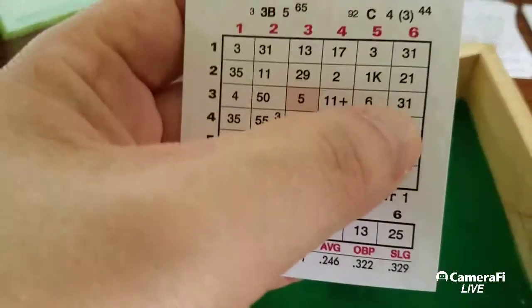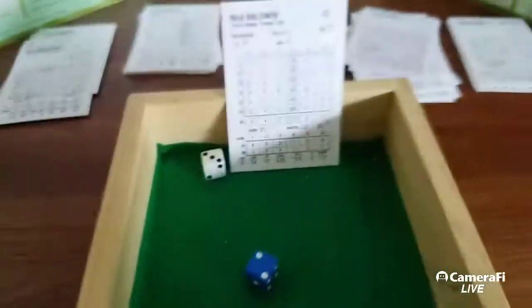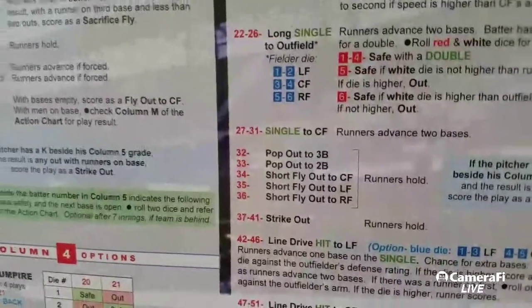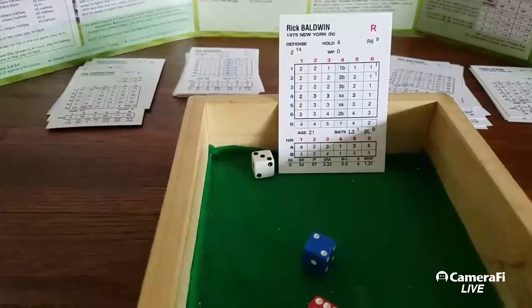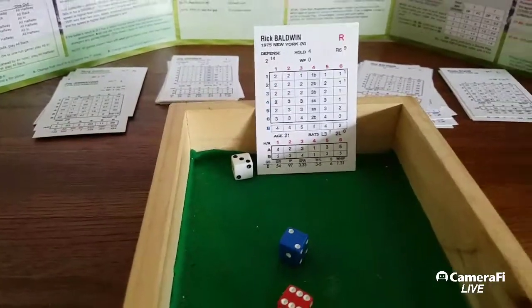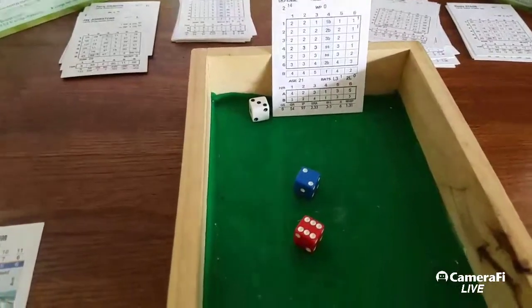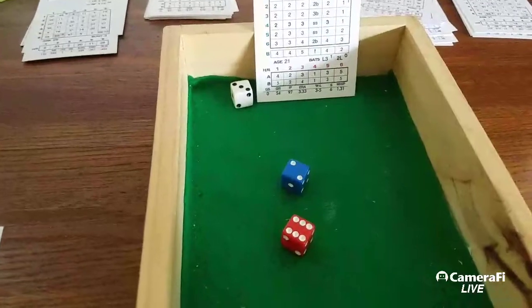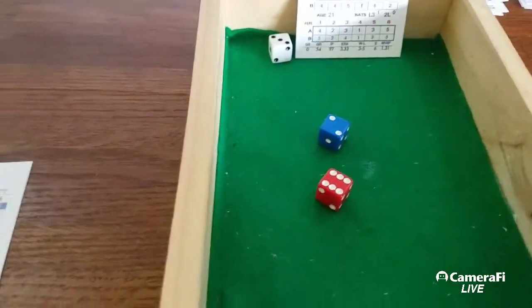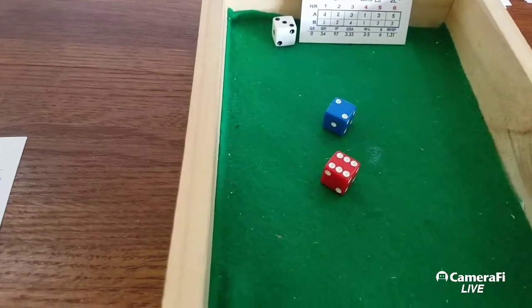6-3. 6-3 is a 31. A 6-2 is a 1. It's a 32. And column number 6, number 32, is a pop out to third, handled by none other than Joe Torre. So there's 2 away, and Bannister is going to be called back. He's not going to bat. Danny Ozark's going to his bench to see who he has available. He's already used Johnstone. So let's see who they got.